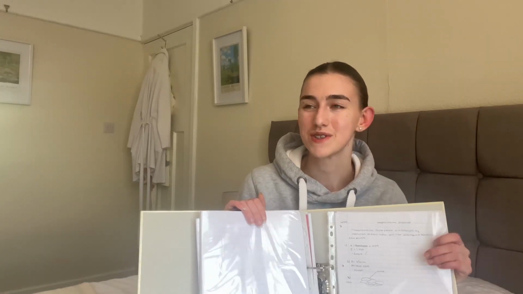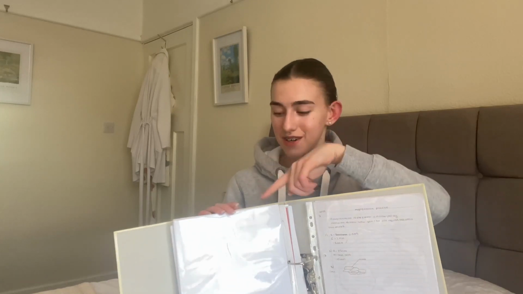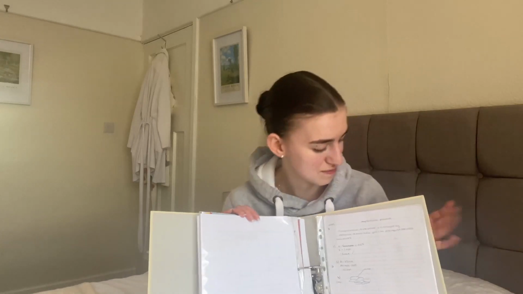This is my old notes. Basically, I had this thing at the start of the year where I was like, I'm going to rewrite all my notes when I get home. I'm going to do them really nice. And I did for about 3 months, and then I didn't have any time anymore because I had to revise. So my actual nice notes are in the front, and these are like my horrible class notes that are so bad that they don't make sense.